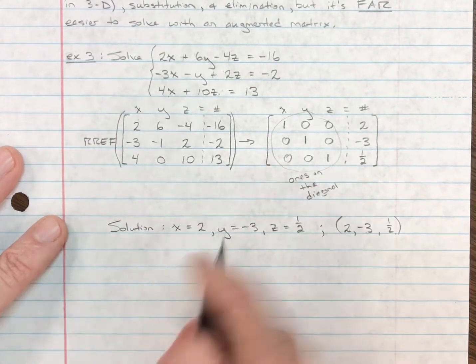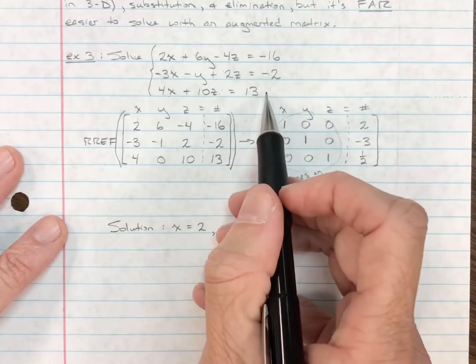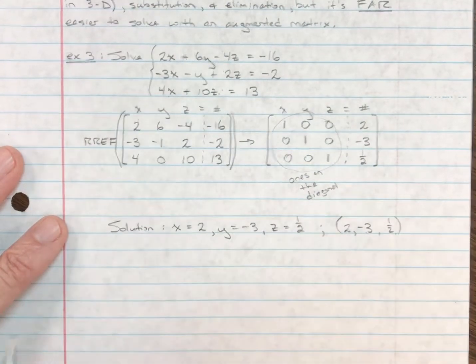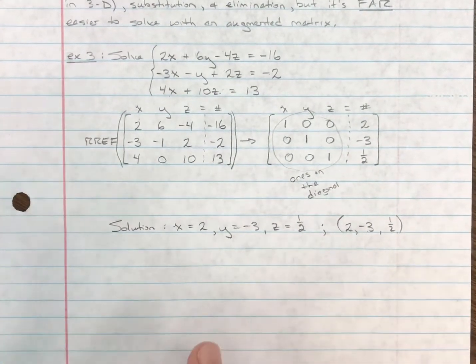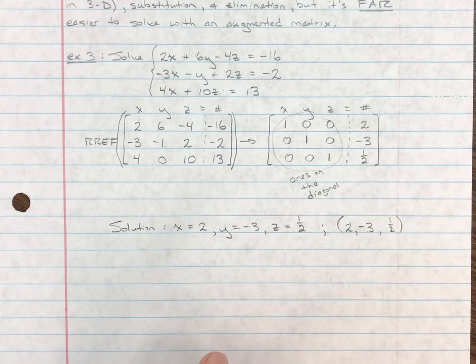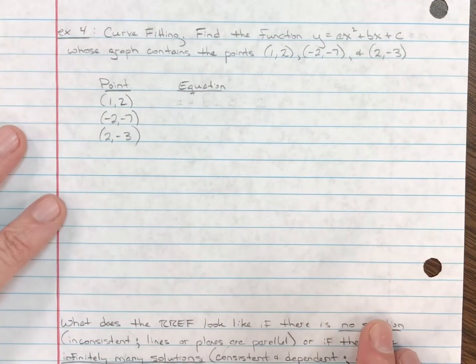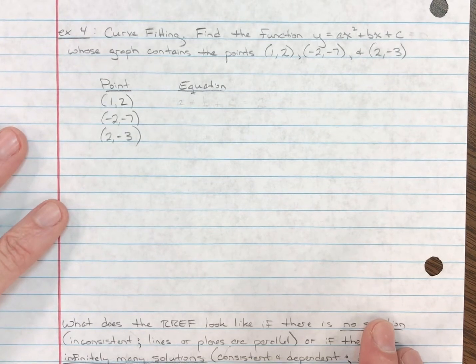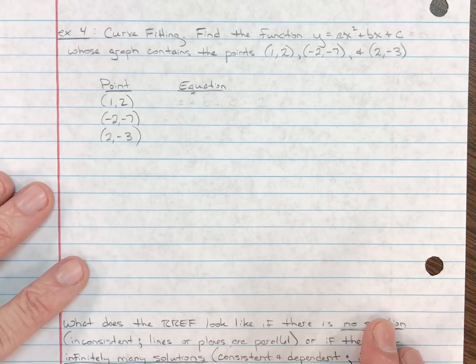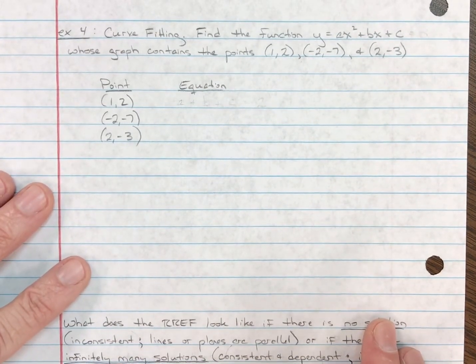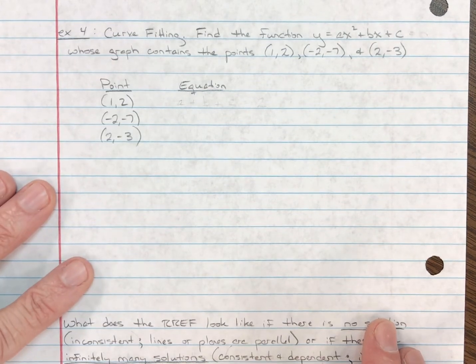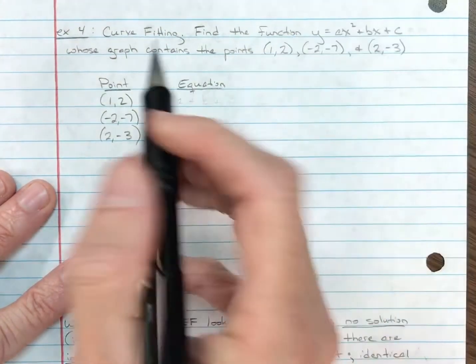Very quick, far easier than trying to do substitution or elimination. Come up with an answer just like that. Okay, let's take a look at one more way you can use these augmented matrices, and we'll take a look at what happens when you have no solution or infinite solutions. Let's do some curve fitting.